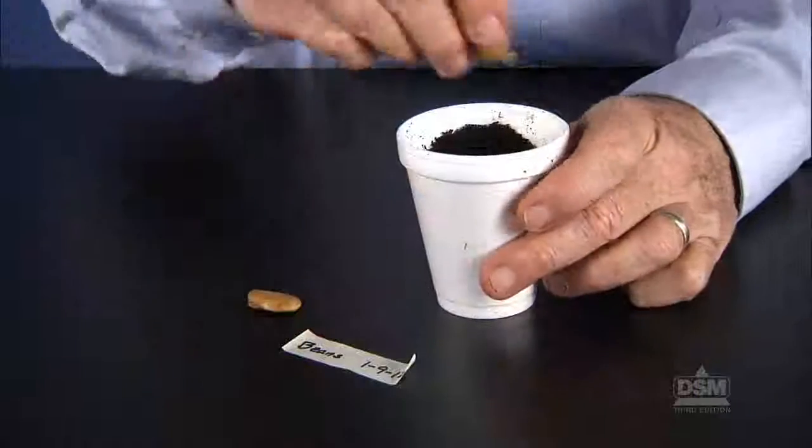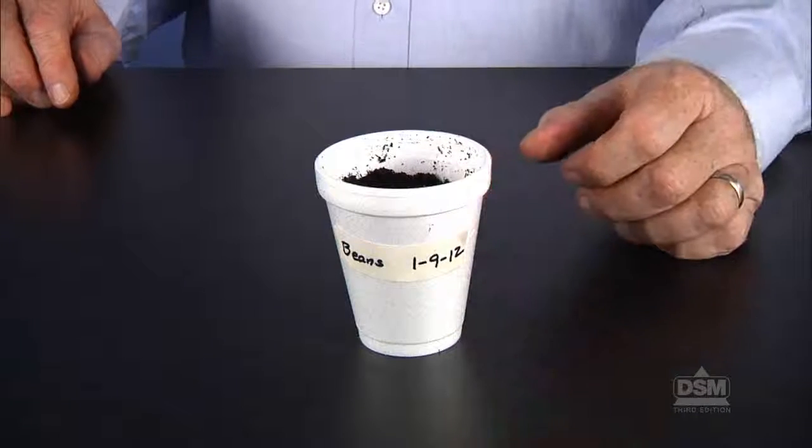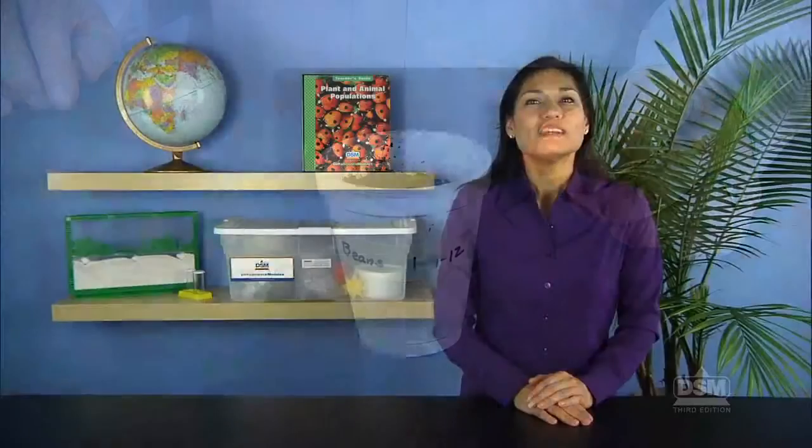Have each team plant 2 new bean seeds in the new foam cup and label the cup with the word beans and today's date. Inform students that these new plants will provide a fresh food source for the aphids after the other plant wilts.